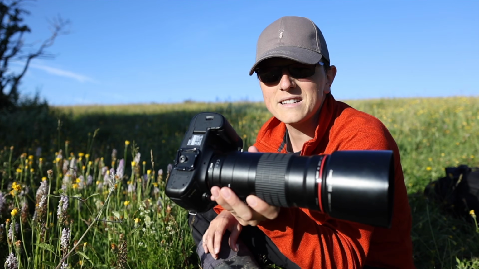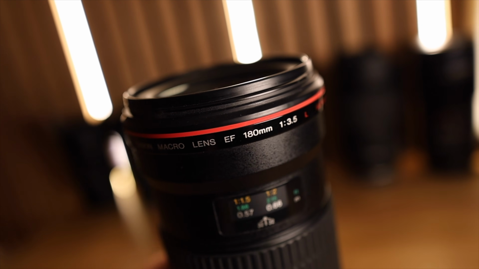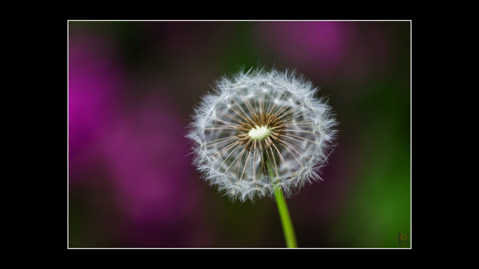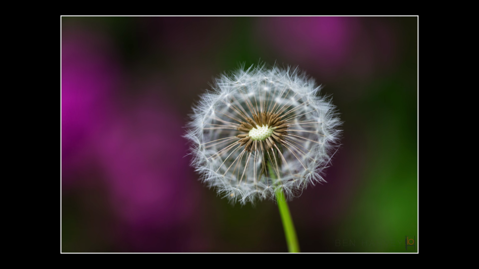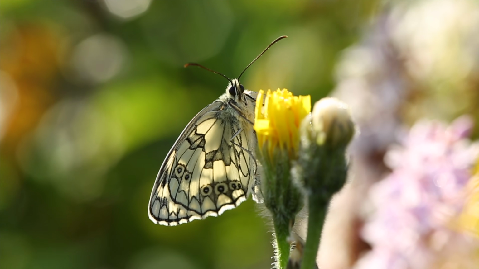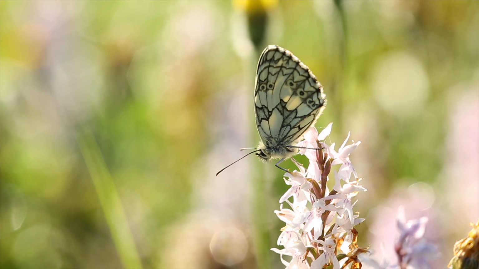I also invested in a 180mm macro lens, as I was enjoying the results that I was achieving using a Canon 100-400mm with close focus extension tubes. I just didn't enjoy using the setup, so I sought out a macro lens with a longer focal length. This again provided me with different results than I had become accustomed to, as I was typically shooting with a 100mm macro lens.